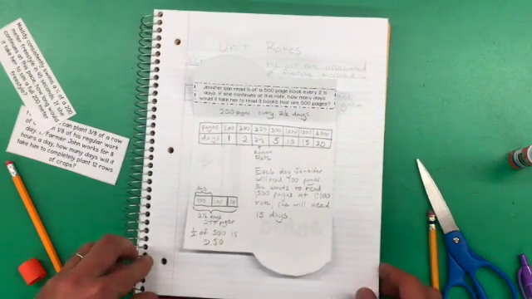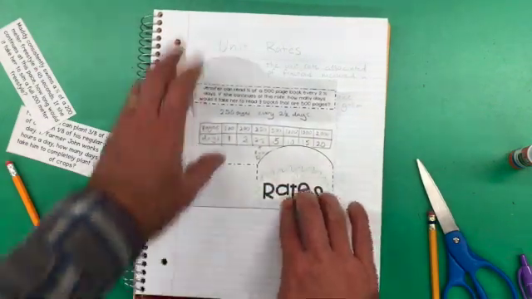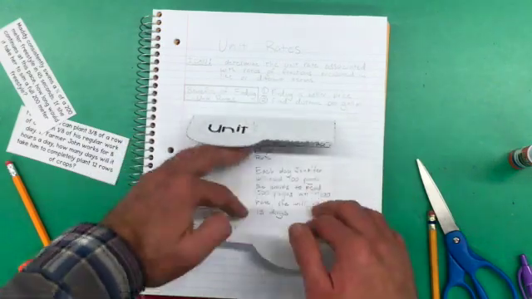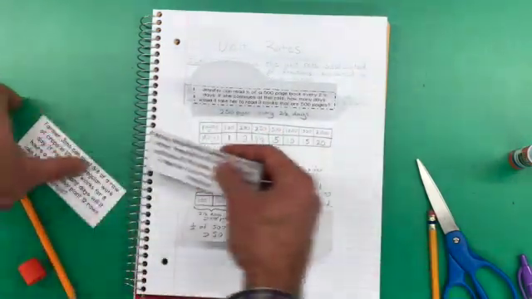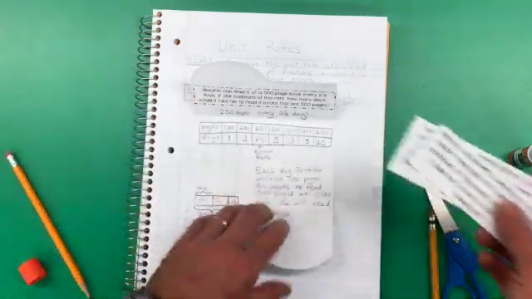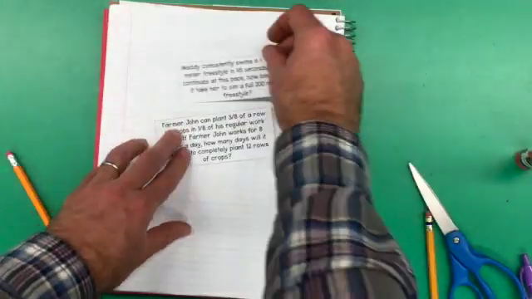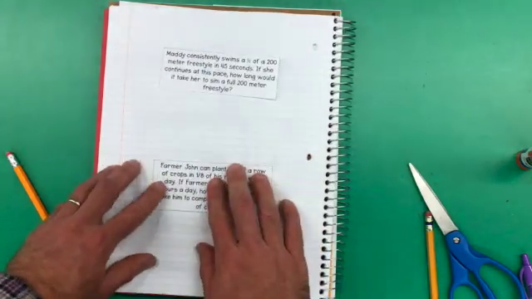We're going to do the rest. We're going to do 2 more examples. So fold this up, flip the page, and we are going to now use these two pieces of paper, glue them on here, one at the top and one kind of right there.